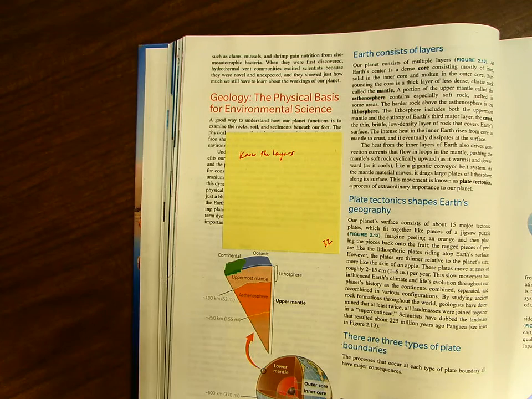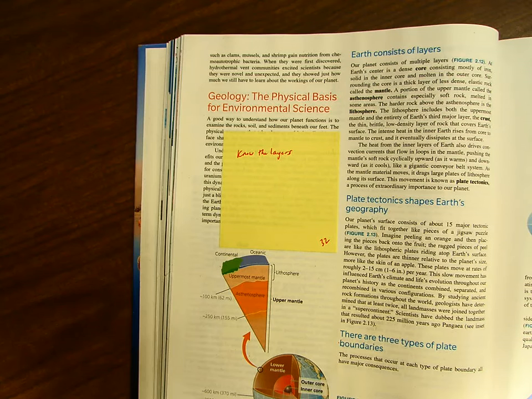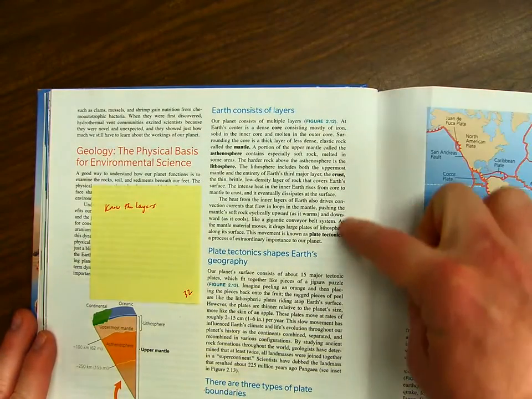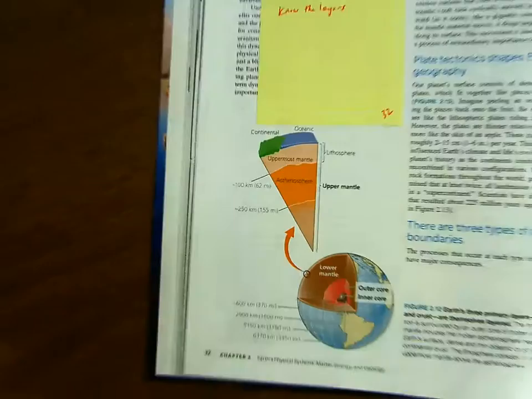So 2.3, 2.4, here we go. You can see I'm starting on page 32. The only real sticky note I'm talking about here is I just simply write know the layers. Basically, you can talk about how Earth consists of layers. There's a real quick definition of each of them. You can see all the bolded words in there. This picture down here, I really like though.